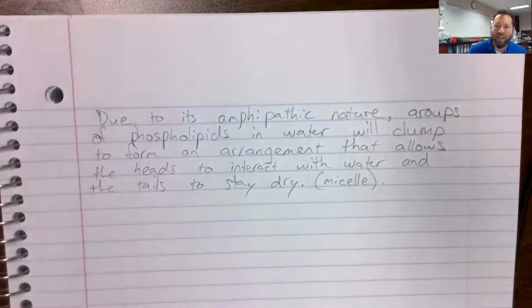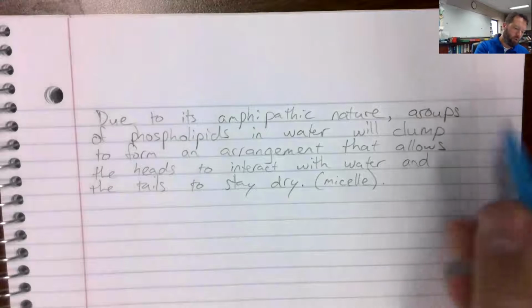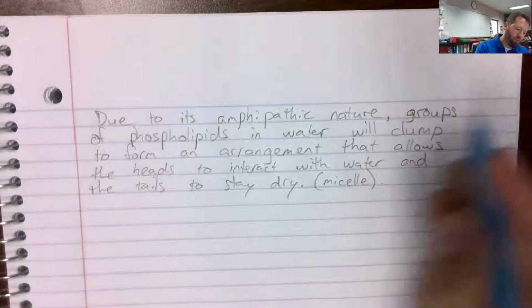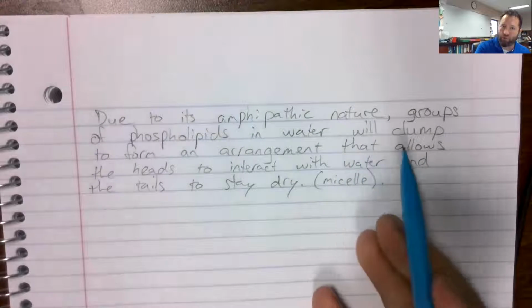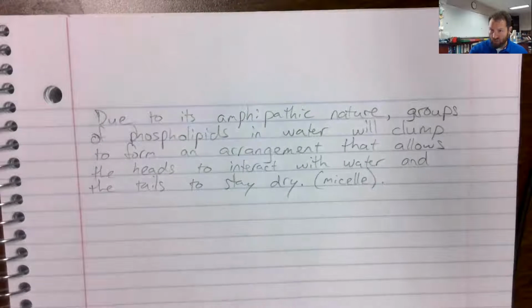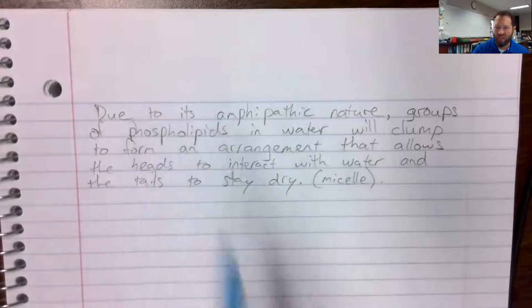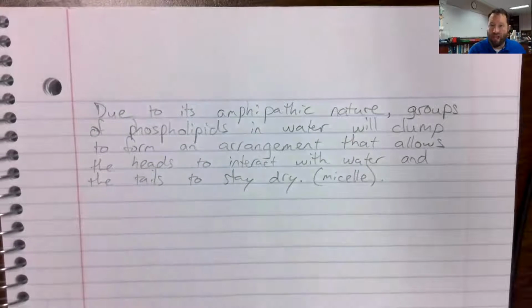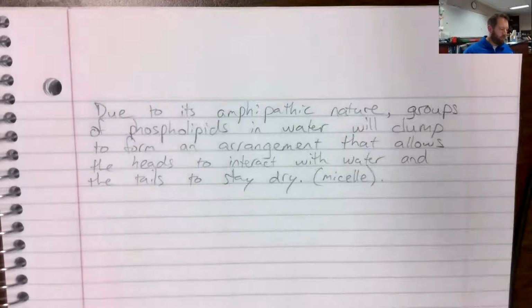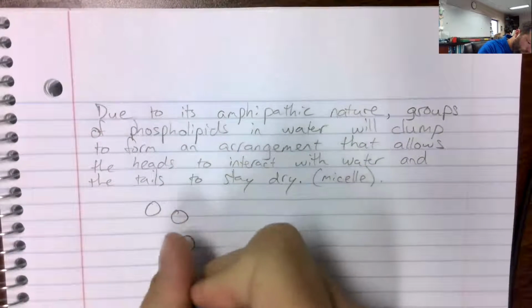So due to that amphipathic nature, that half of it loves water, half of it hates water, when groups of phospholipids are in water, they're going to clump together. They're going to naturally form these clumps together, and they're going to arrange themselves so that the heads face outwards towards the water, and the tails all point in the middle and stay dry. And we call this structure a micelle.